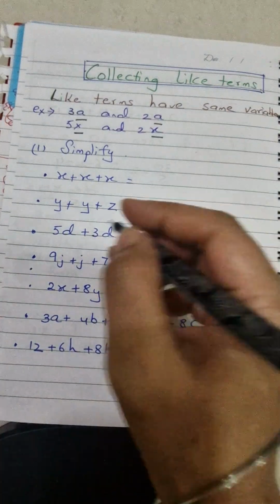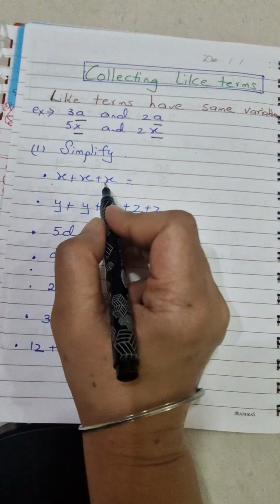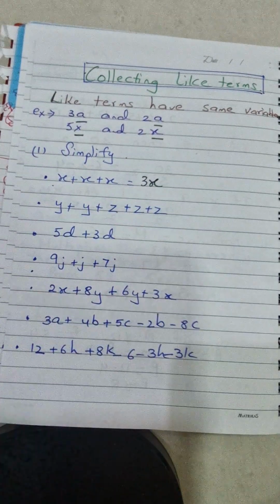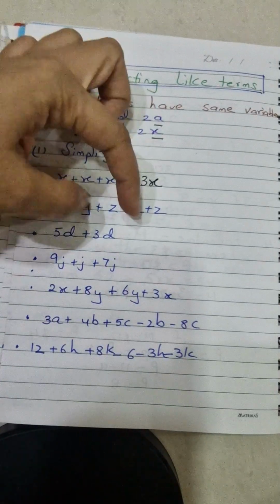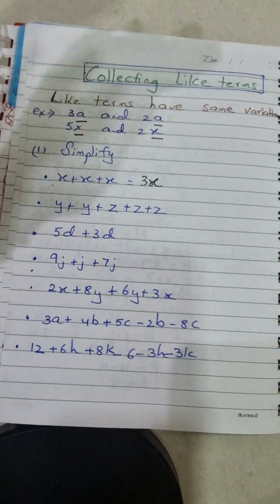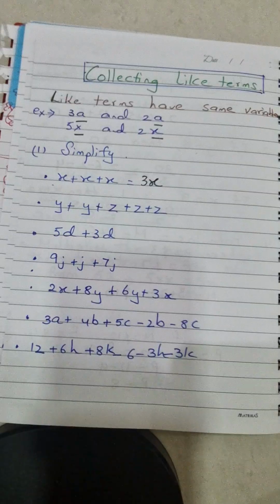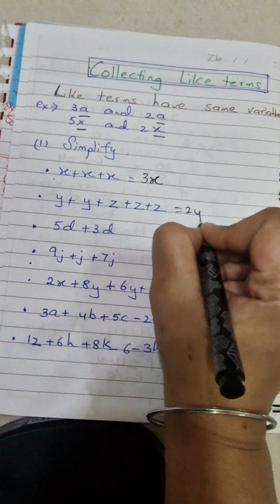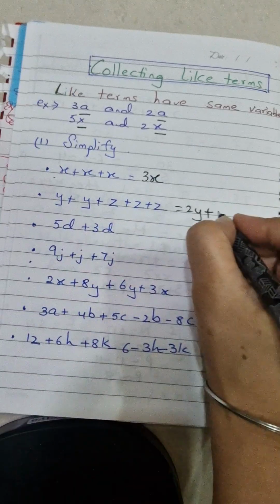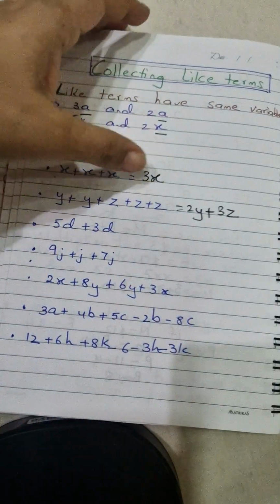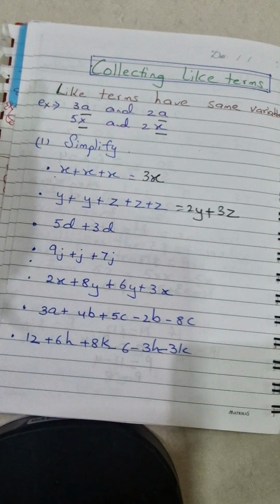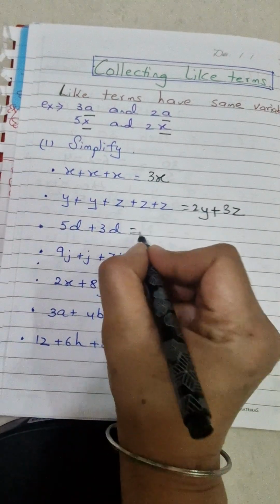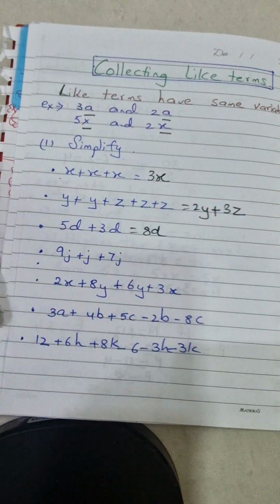So x plus x plus x, just simply add. How many times is x given? 3 times. So just write 3x. Now don't combine the different letters because we are collecting the like terms. Don't combine the unlike terms. So y plus y will give you 2y. Then z plus z plus z: how many times is z written here? 3 times. So you will just say 3z. 5d plus 3d will be 8d.